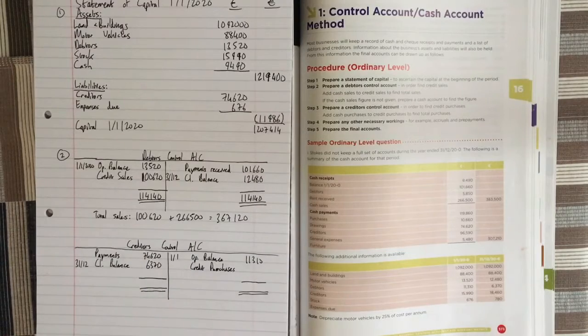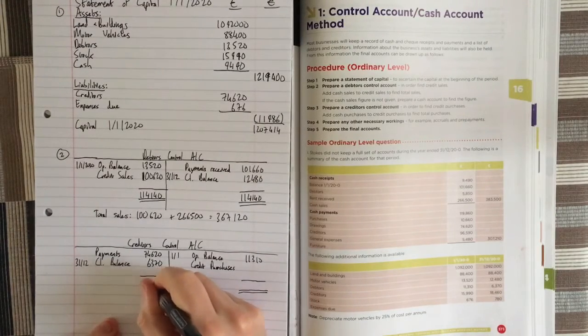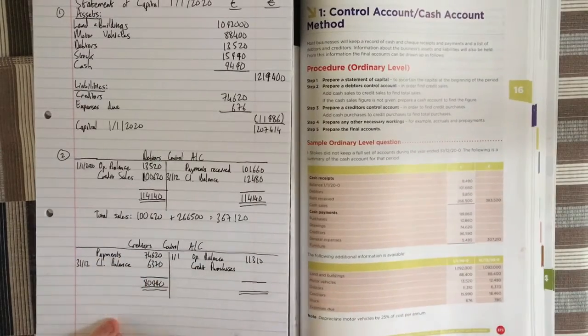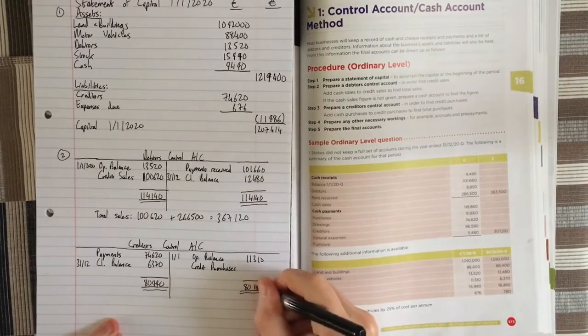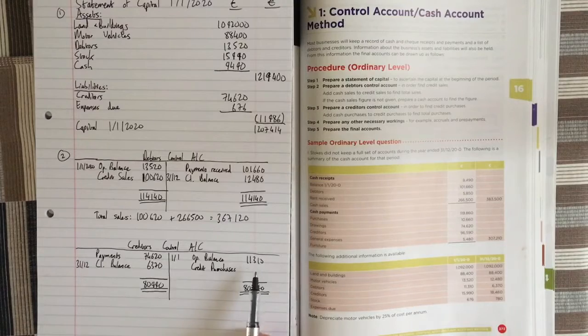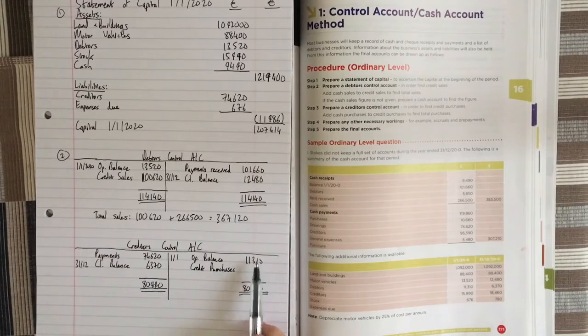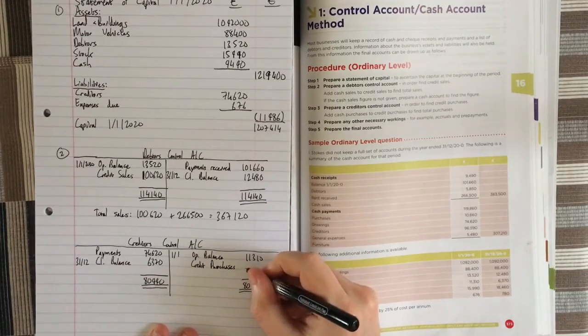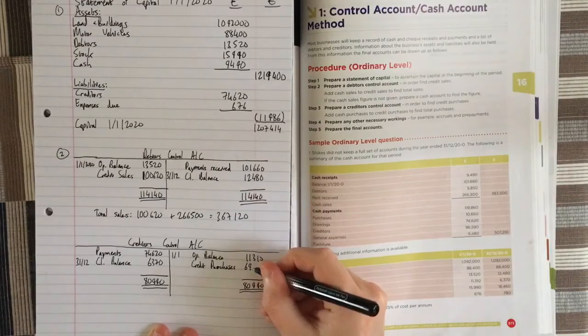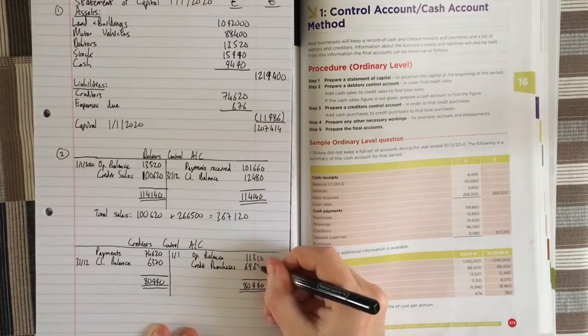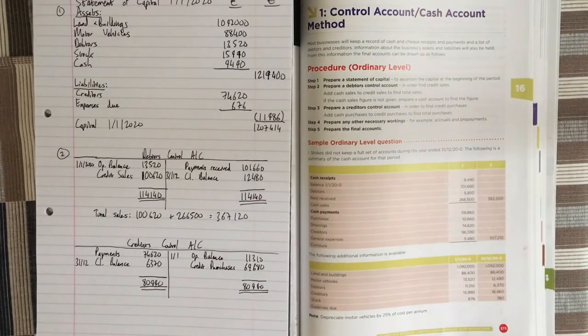So 74 plus 6, that's equal to 80,990. This side needs to add to 80,990 as well. So my missing figure here then, so 80,990, take away 11,310 would leave me with 69,680. So that's the credit purchases for the year.